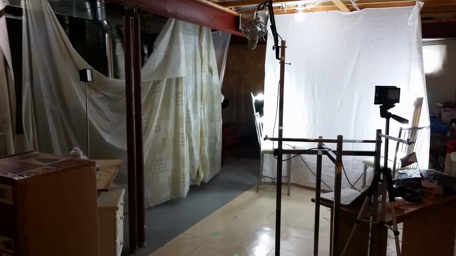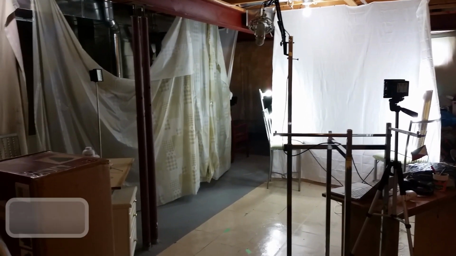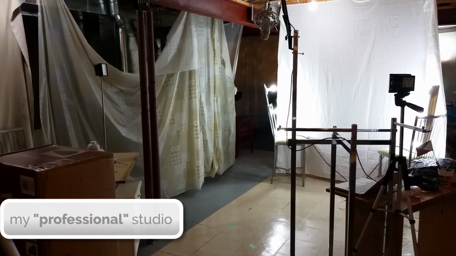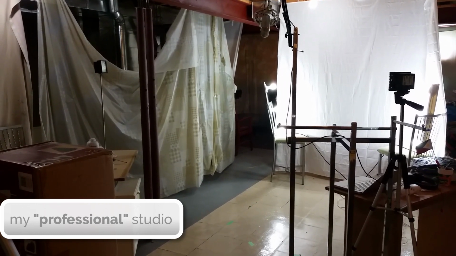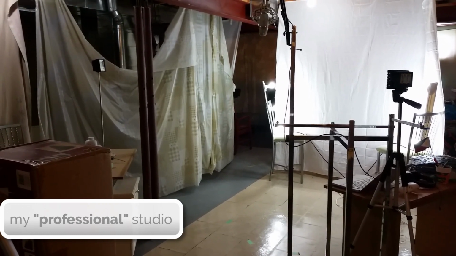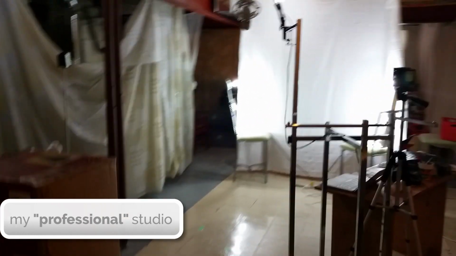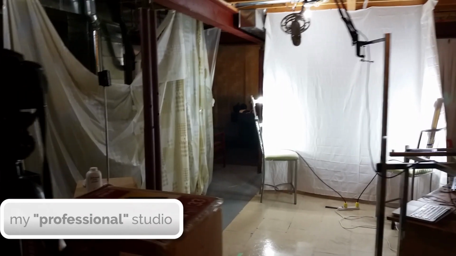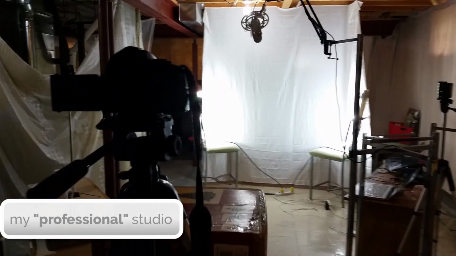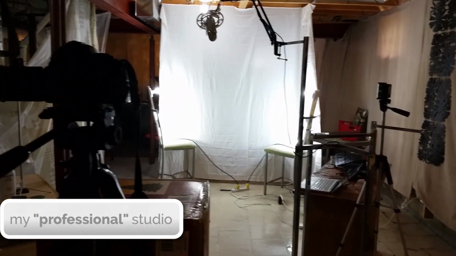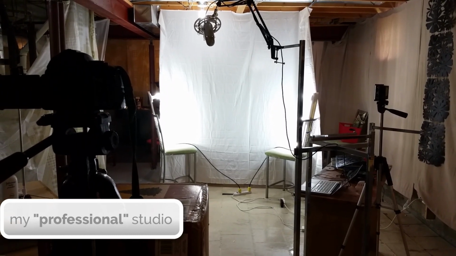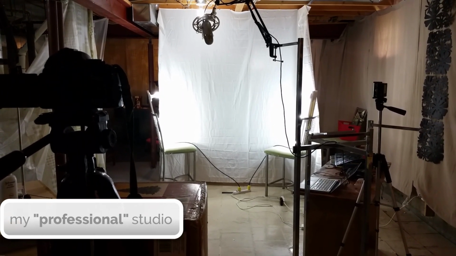So this is how my professional, quote unquote, studio looks like from my point of view. This is how it looks like when I'm recording. And you'd see that it doesn't really look professional if you look at a lot of the nice looking video studios, recording studios out there. This is nothing quite like them.